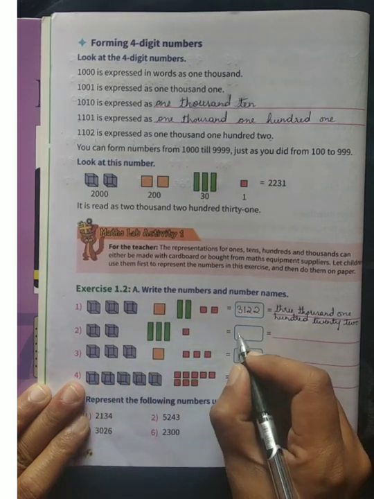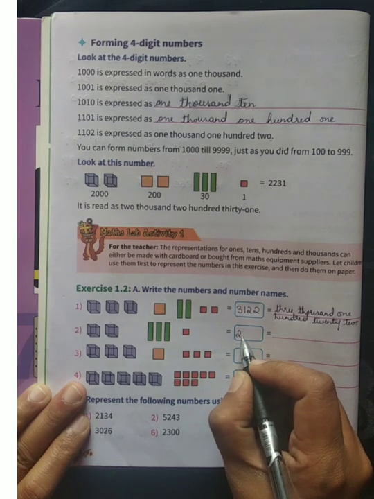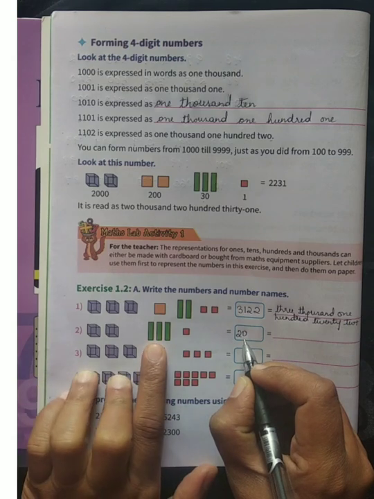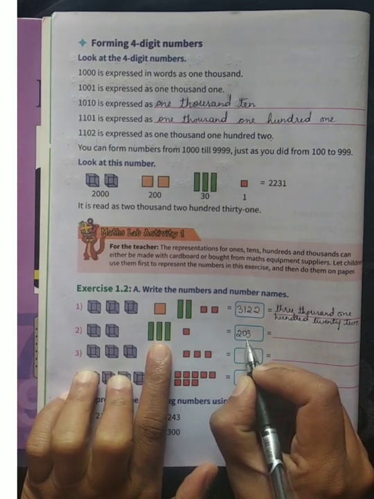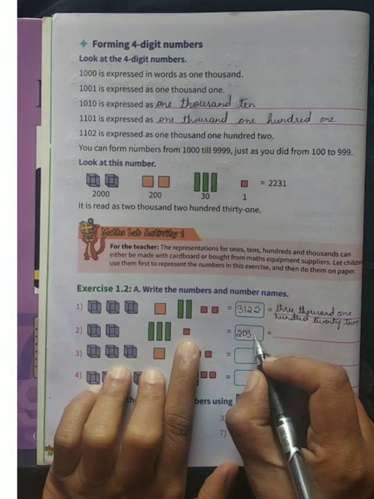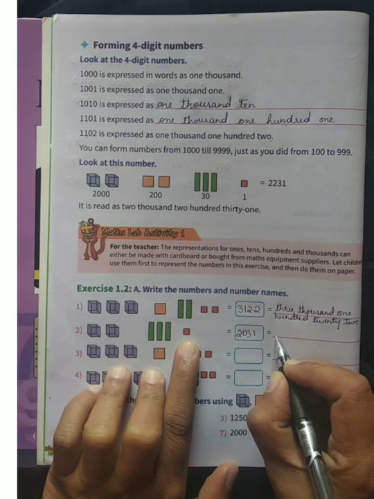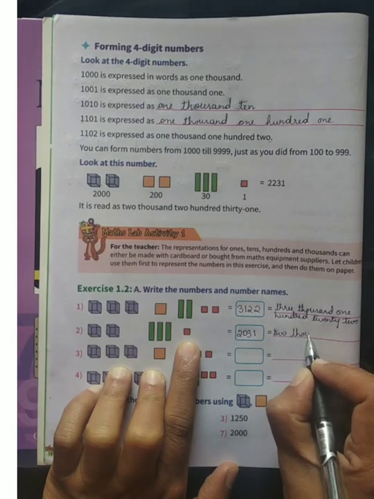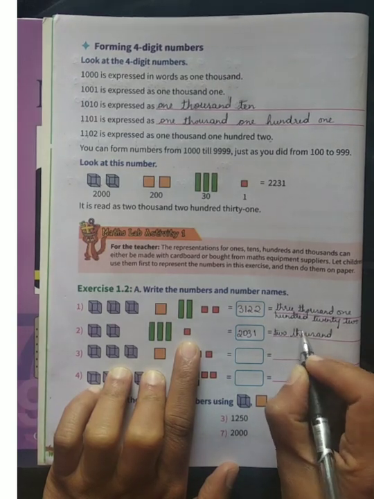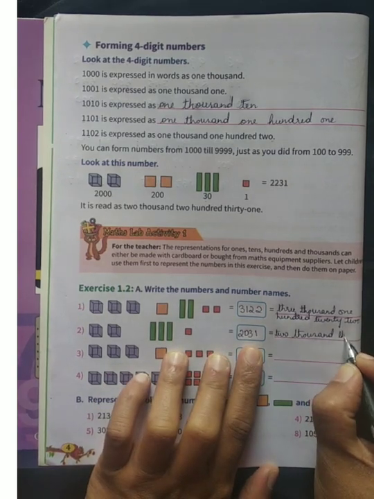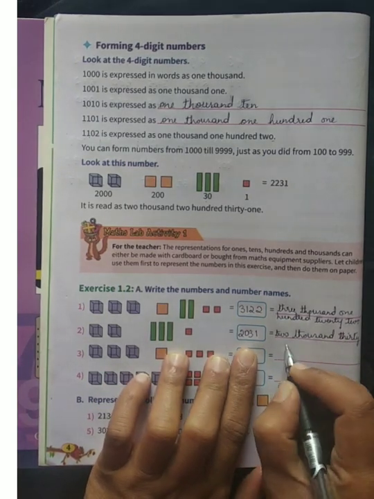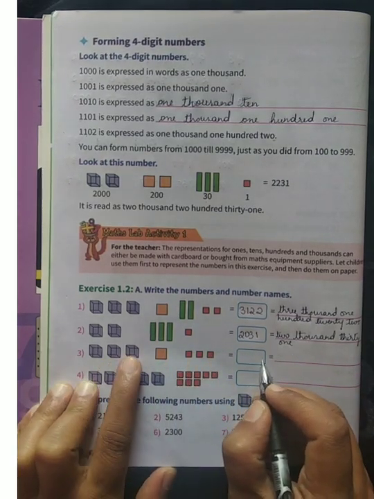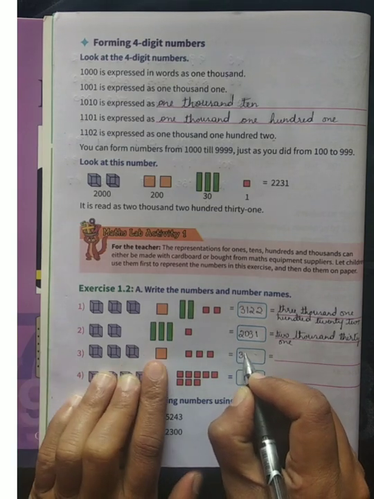The next number. There are 2 cuboids and the cube is missing here. So 2 cuboids becomes 2000. No cube, so it will be 0. 3 rectangles make 30 and 1 small square makes 1. So this is written as 2031.